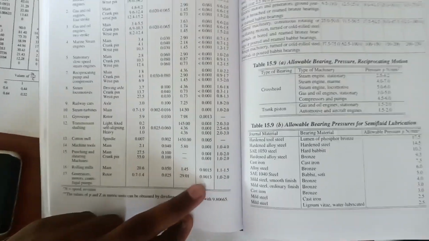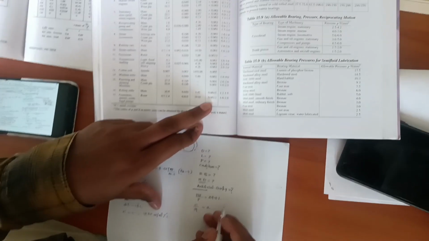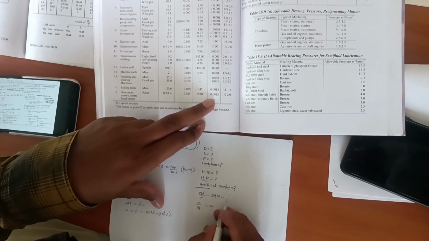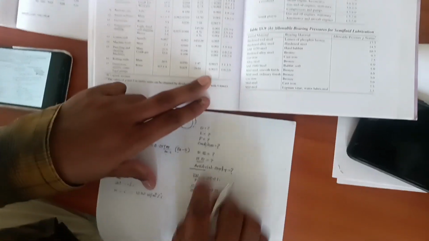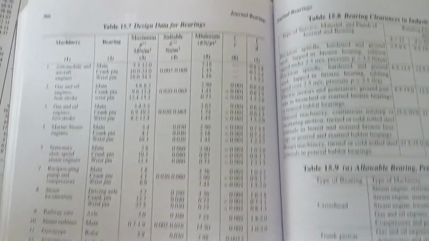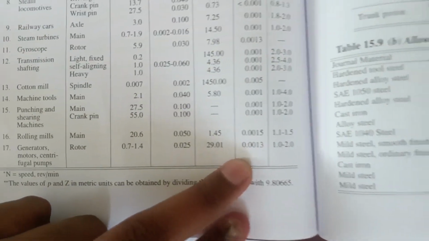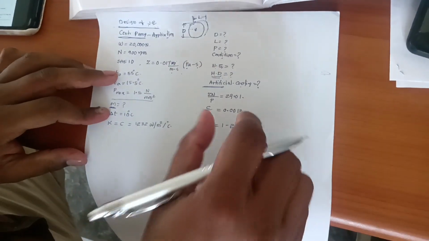Also you can take the C by R value, that is the clearance ratio, 0.0013. And you have to take the L by D ratio, that is 1 to 2. By using this data you have to solve the problem, you have to design the problem.